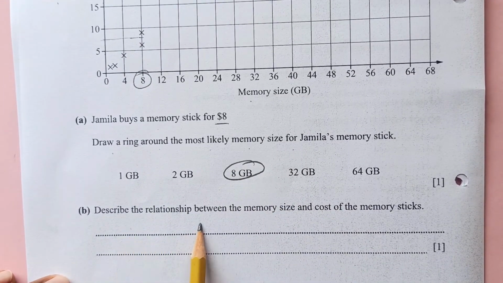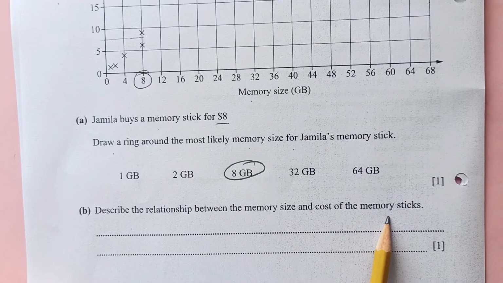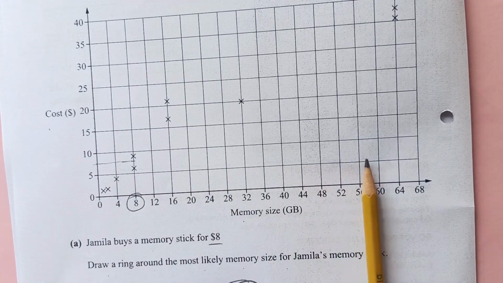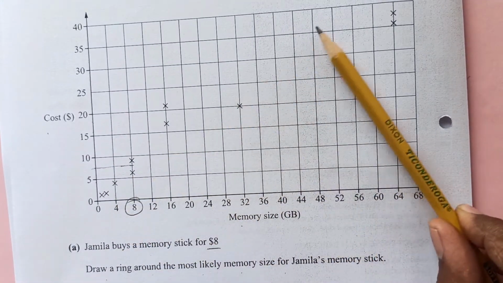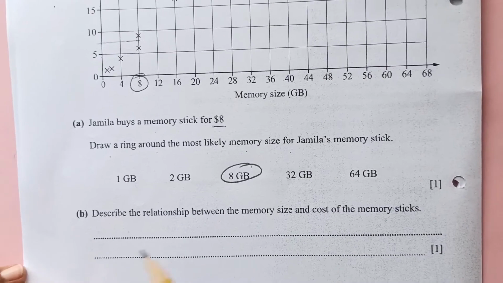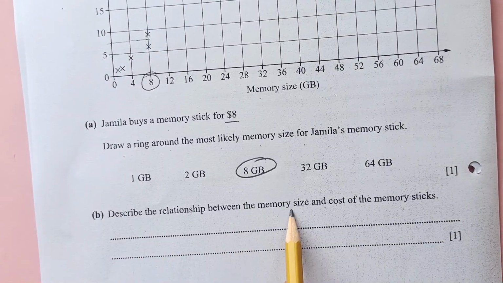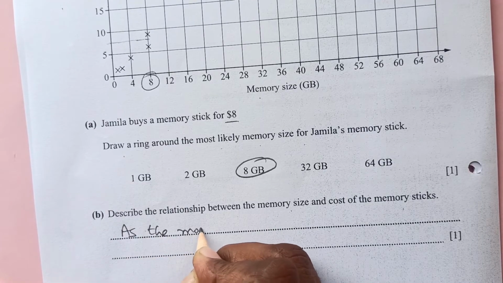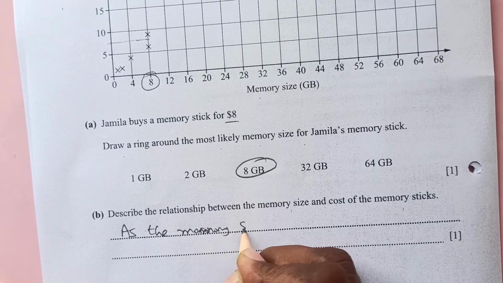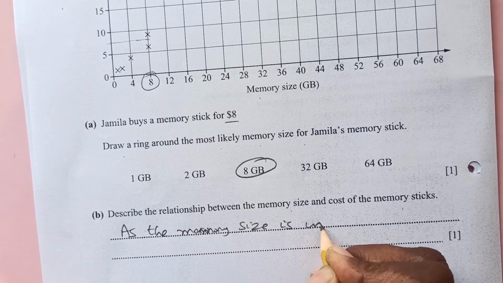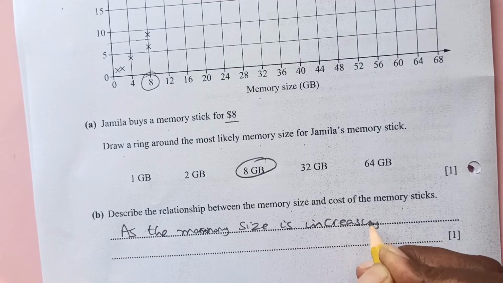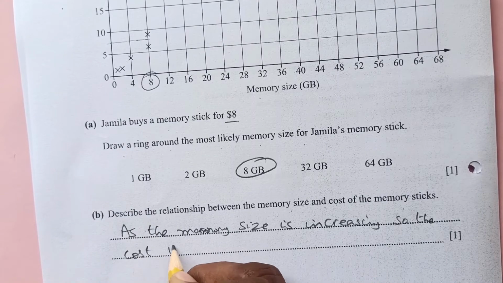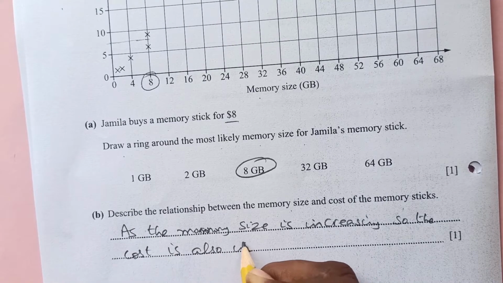Now describe the relationship between the memory size and the cost of the memory stick. So if you see here, we need to observe that memory size is increasing this side, and so is the cost. So cost is also increasing. So we can say the relationship between memory size and cost is: as the memory size is increasing, the cost is also increasing.